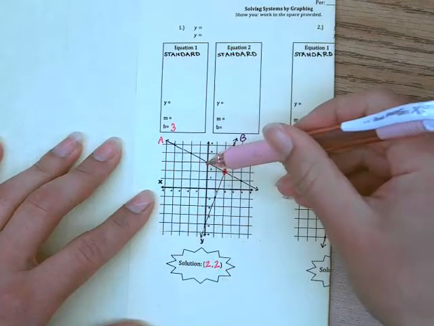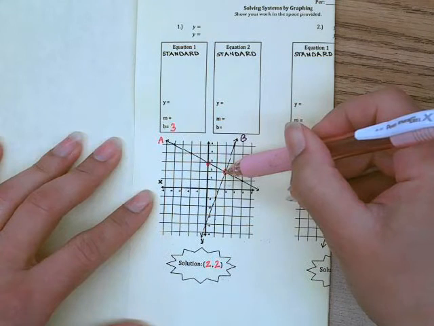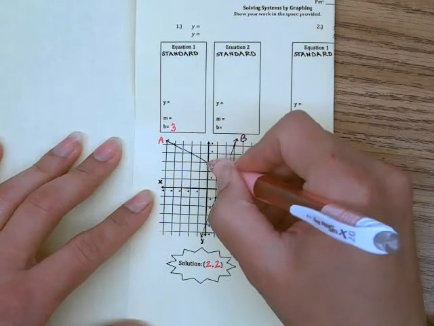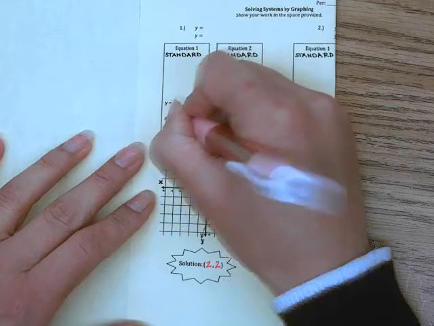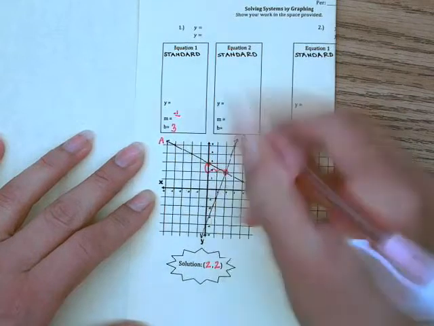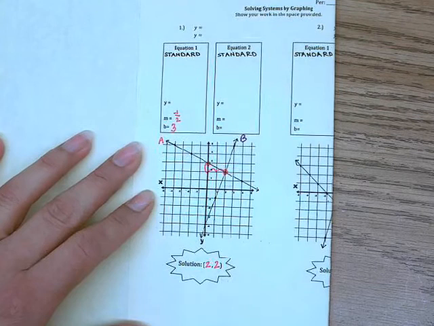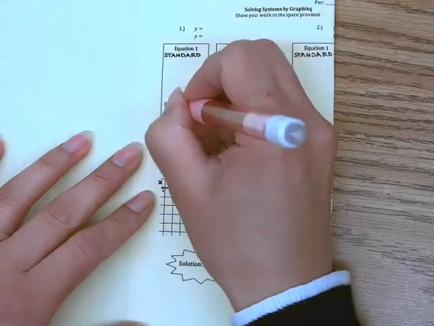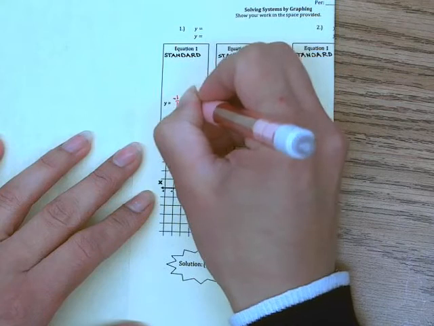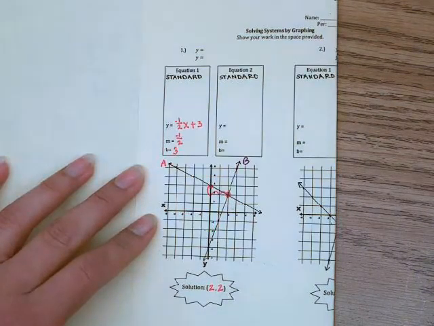The slope, I can use that y-intercept and this point to find my rise over run. So if you notice, I'm going down 1, so that's a negative 1, over right 2, so that's a positive 2. So now I have my slope and my y-intercept, so I get to write my slope-intercept equation. Y equals negative 1/2 x plus 3. So that's one answer I'm going to be looking for.